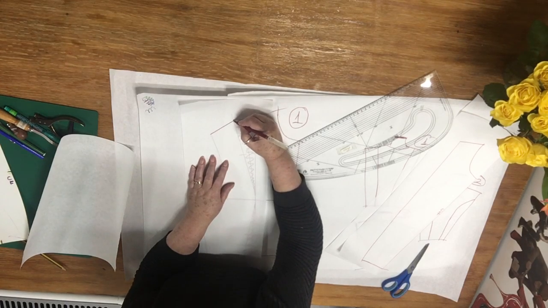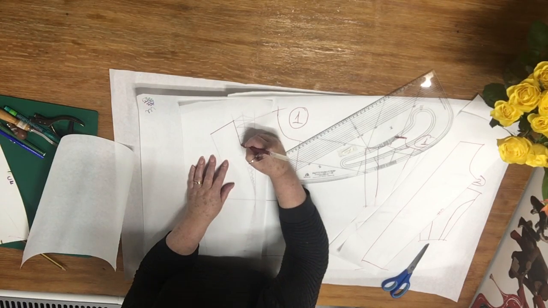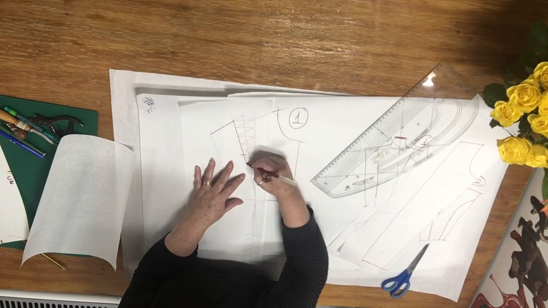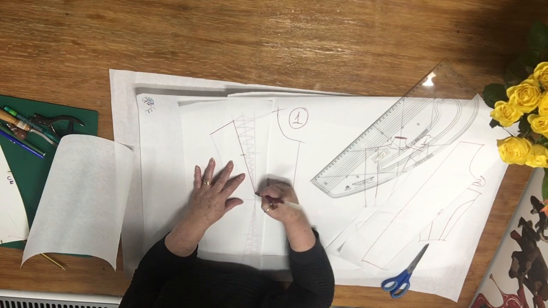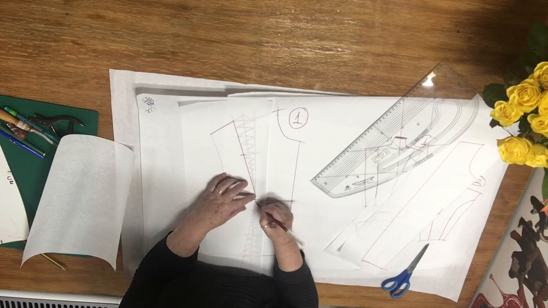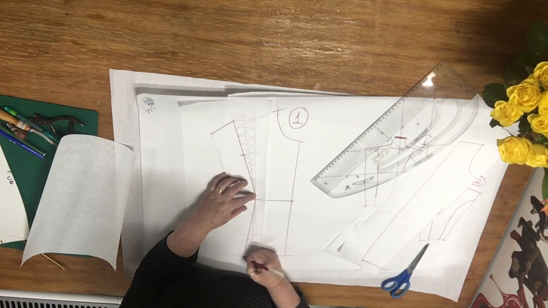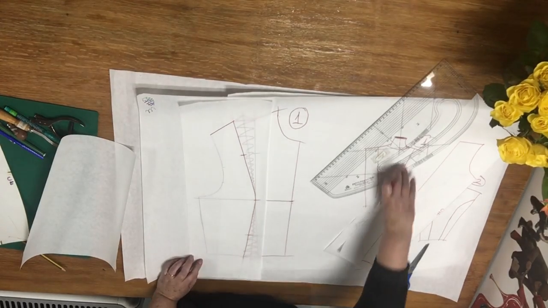Oh, do you know, I traced it off and I forgot to put the balance mark on. What sort of mad woman am I? Okay, so this one I'm remembering to put the balance marks on. I'm going to have to line up that first tracing to make sure I've got them in place.